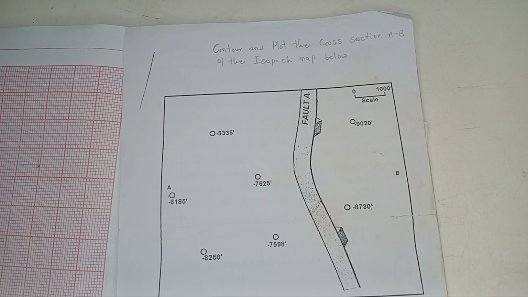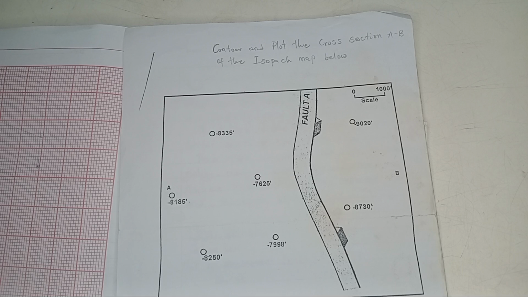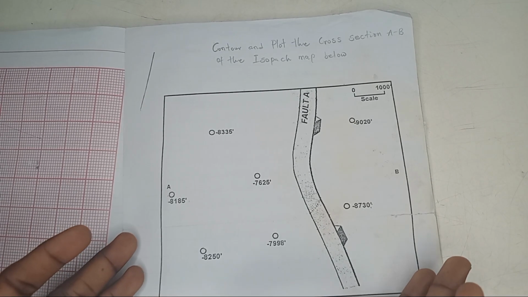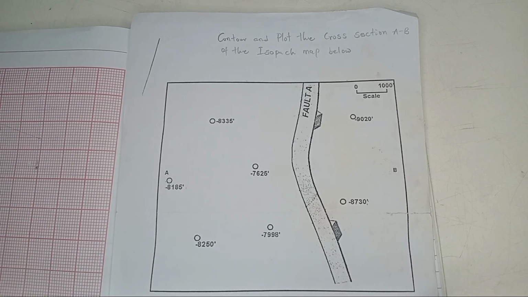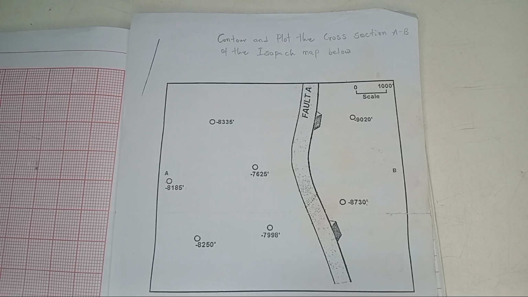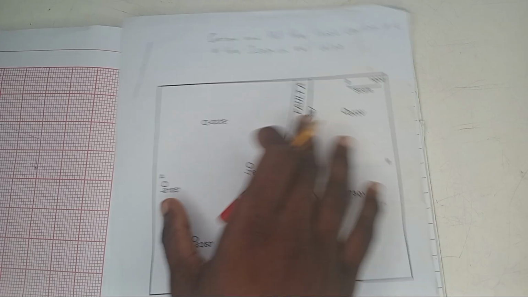So in this video, we're going to know how to contour, know the rules concerning contouring, okay, and how to contour a map that is not an Isopach map, that is not contoured. This can even be applied to when you're contouring elevation maps, maps in topography, not the one that this one is about, the depth.